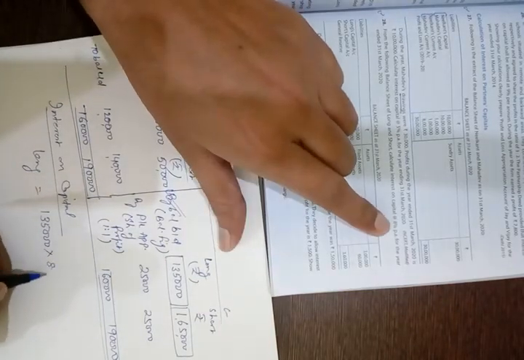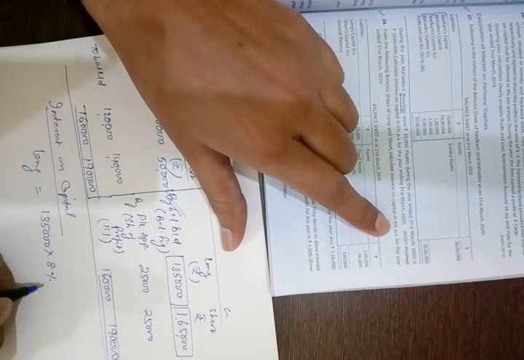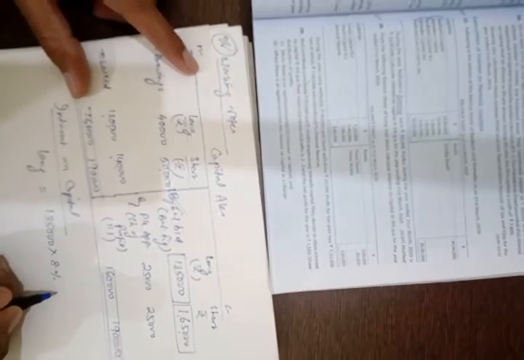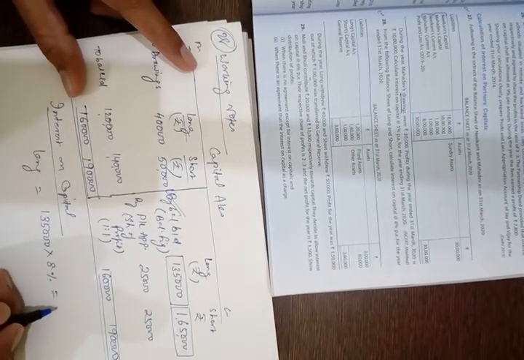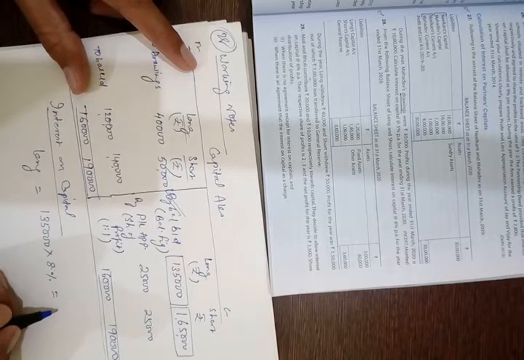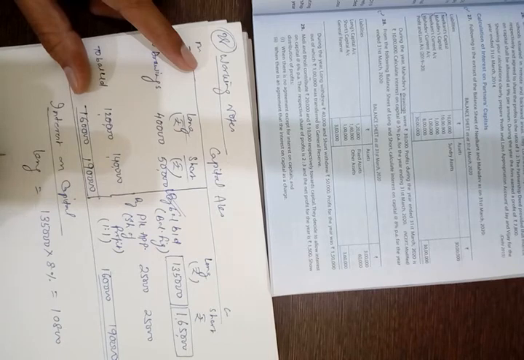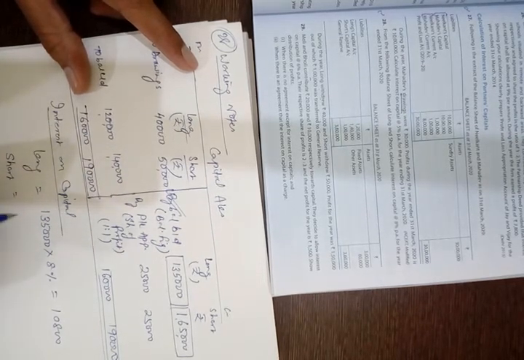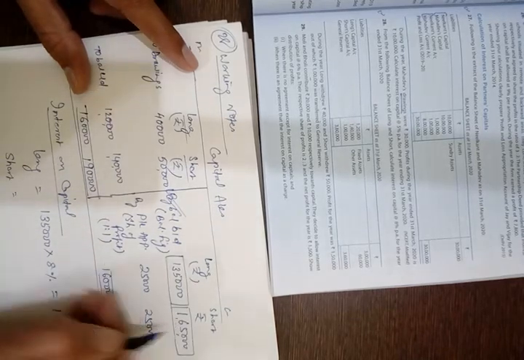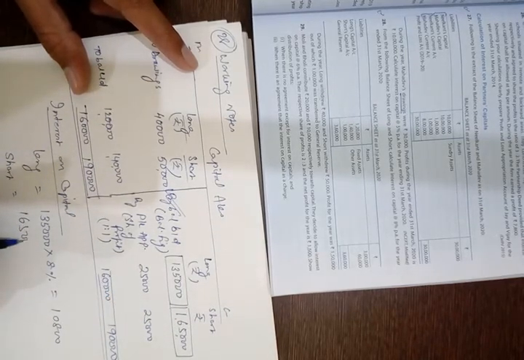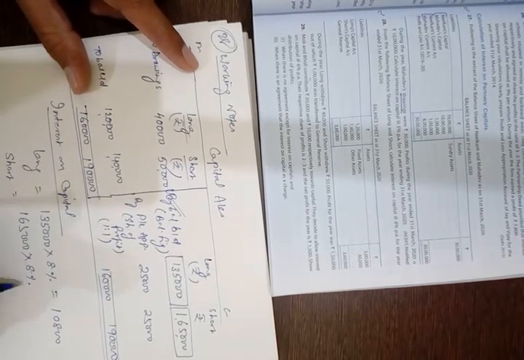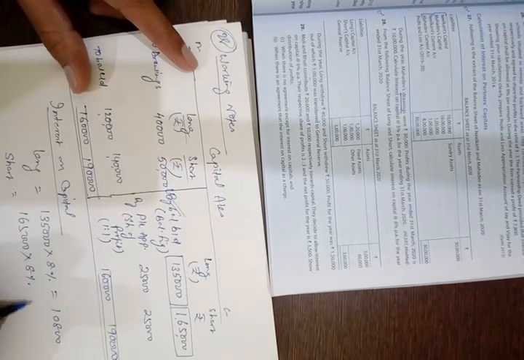Therefore, it will be 10,800. And short's interest on capital will be on 1,65,000 into 8%, and that will be 13,200.